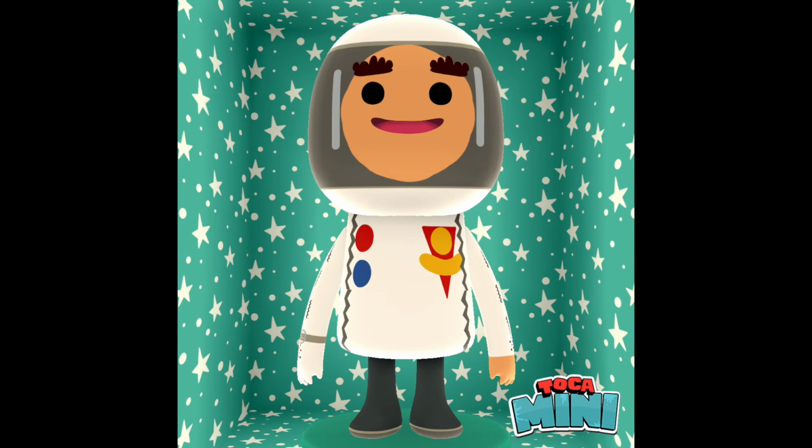Here we have an astronaut. You can see he's wearing his astronaut outfit with little buttons and a symbol for where he works. And on the side of his arms, you can just about see some more little gadgets and buttons and lights. He's wearing heavy boots because there's no gravity where he is, and the background is starry because he's in space.